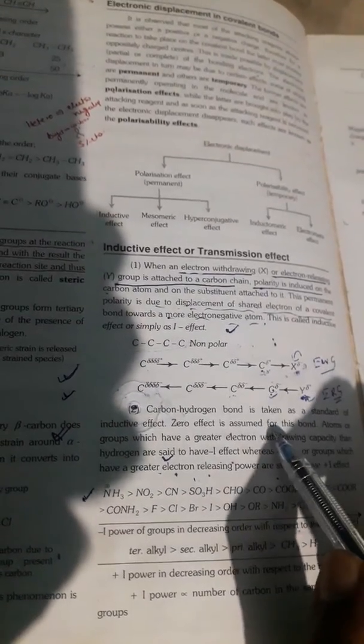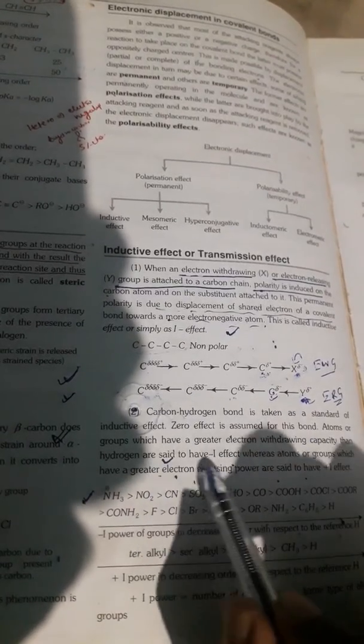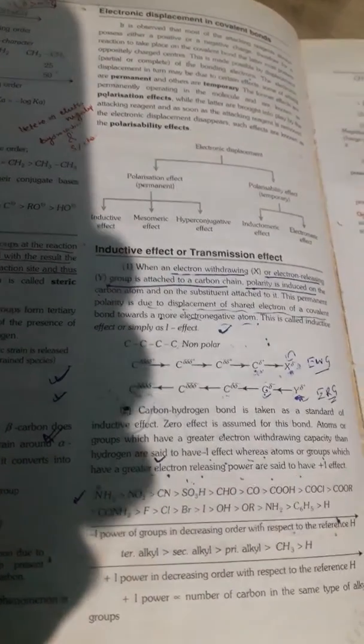Zero effect is assumed for this bond. Atoms or groups which have greater electron withdrawing capacity than hydrogen are set to minus I effect, whereas atoms or groups which have greater electron releasing power are set to plus I. So depending on the charge on atoms, if they are more electronegative, means if they have electron withdrawing groups, electron withdrawing means they attract electron towards one side.